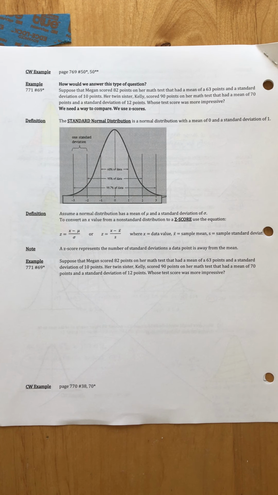So how would we answer this type of question? Suppose that Megan scores 82 points on her math test. Okay, that sounds pretty good. Her twin sister scored 90. Whose score is better? Well, that's kind of relative. It kind of depends on how hard the test was, right?